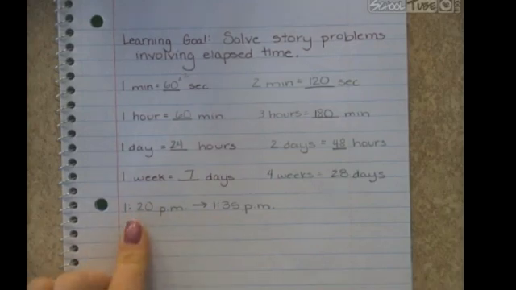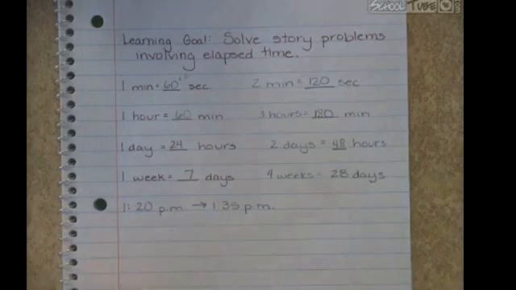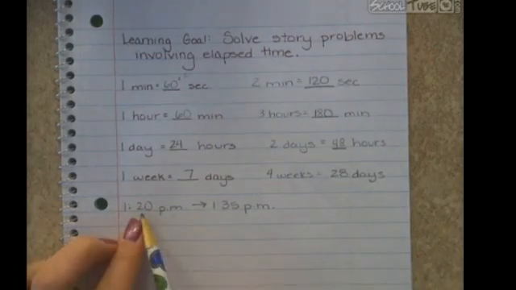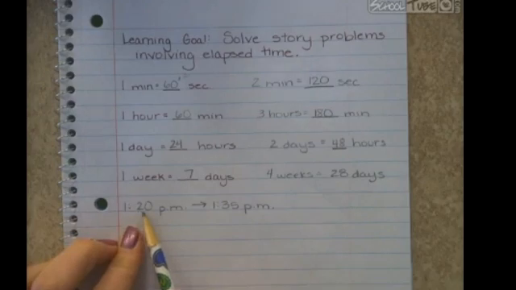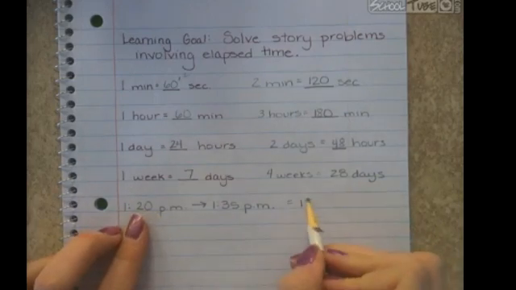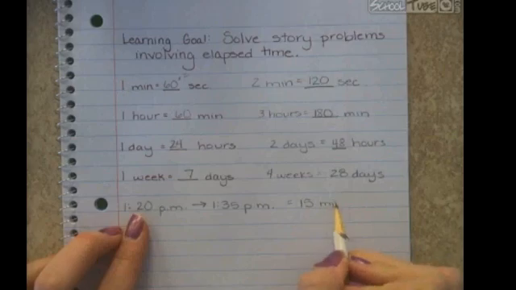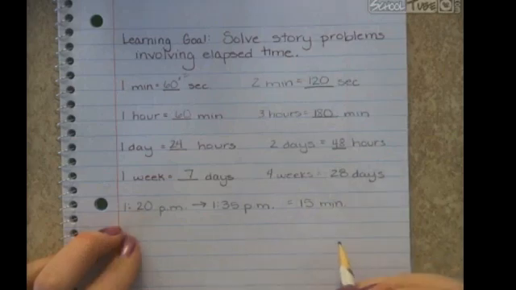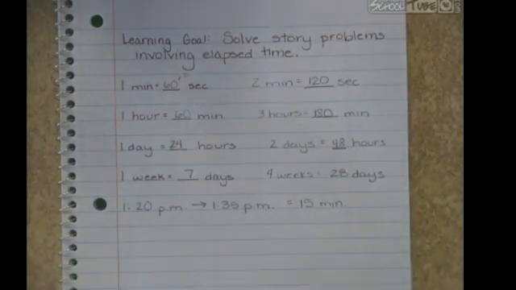Now typically subtraction is what you do when you know the term difference. When it comes to time, it can get a little tricky, especially when you go into new hours. So what I think of, honestly, is I skip count, because skip counting is something we've been doing since first grade. So 1:20 to 1:30 is 10 minutes, to 1:35 is 5 more minutes, so I know my total is 15 minutes.